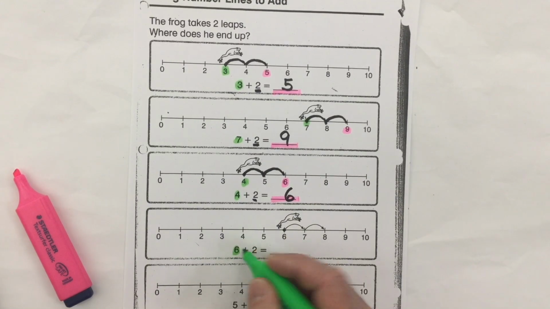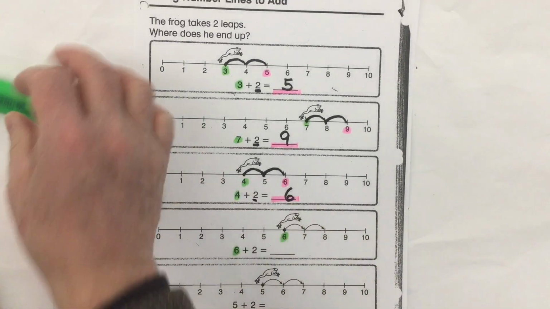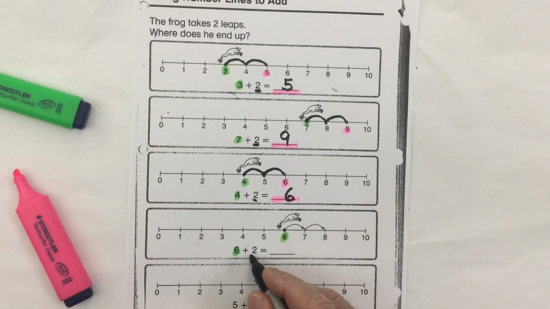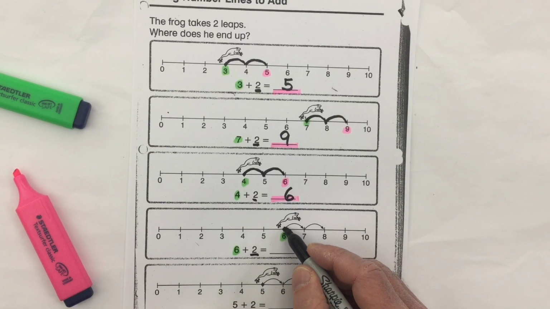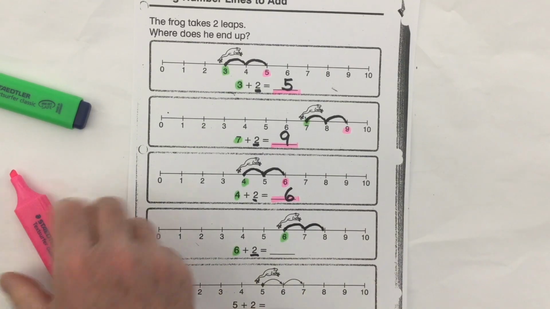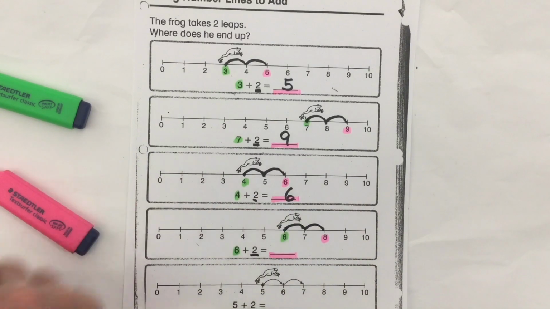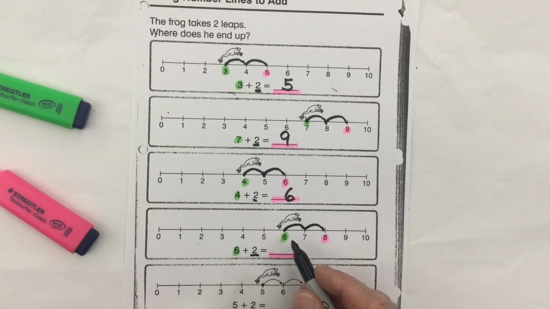Here we have 6 as our starting number. We find 6 on the number line. Plus 2. 2, our second number, is the number of hops. So 2 hops from our starting number of 6. 1, 2. Number we land on is our answer. 6 plus 2 equals 8.